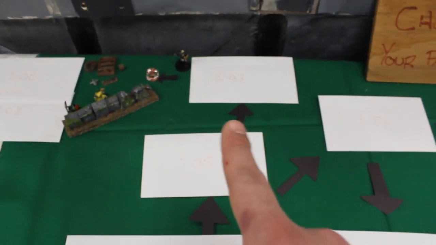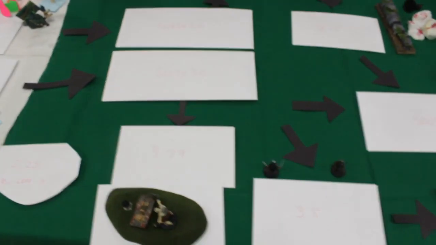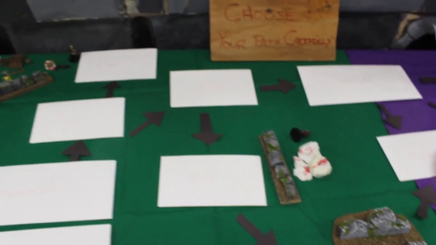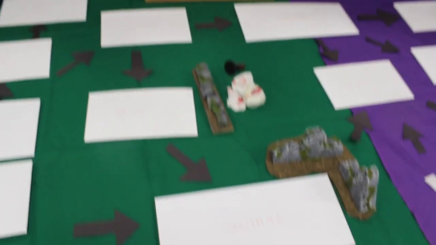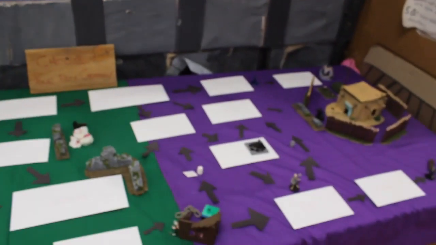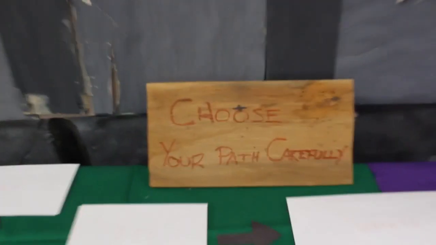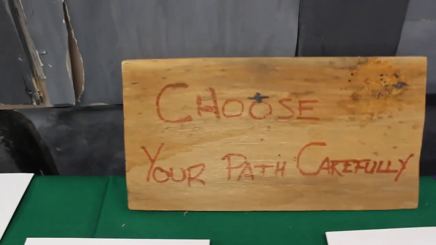Give kids certain choices where they have no choice but to do an optional task, or they have choices. Have it so that they can double back and try things again. Have it so they can go, if they started north, they might be able to crisscross and head south. Give them choices, choices, choices. It is called Choose Your Own Adventure. And remember, it's all about choosing your path carefully.